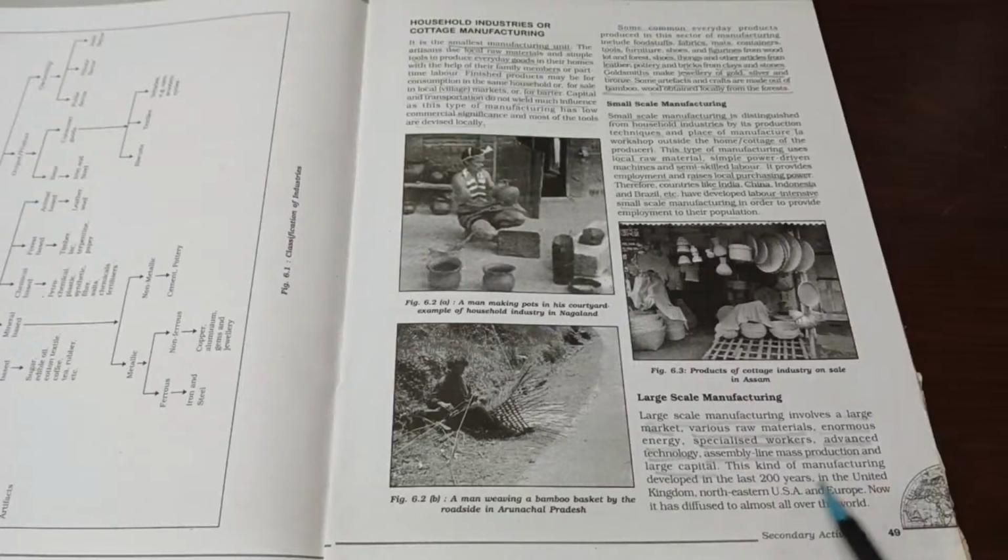This kind of manufacturing developed in the last 200 years in the United Kingdom, northeastern USA, and Europe. Now it has diffused to almost all over the world.